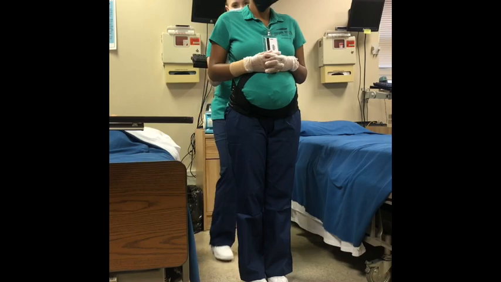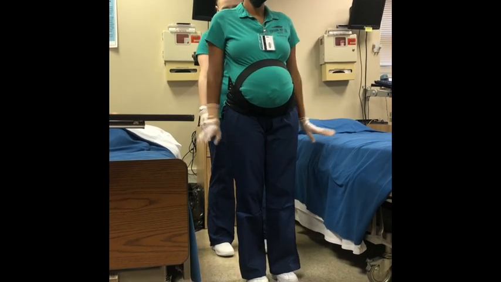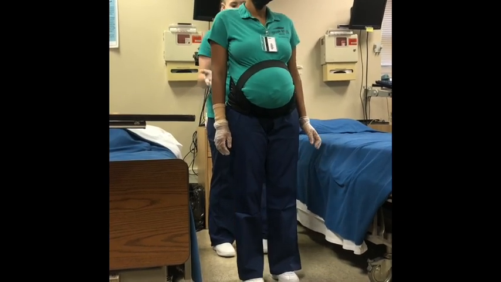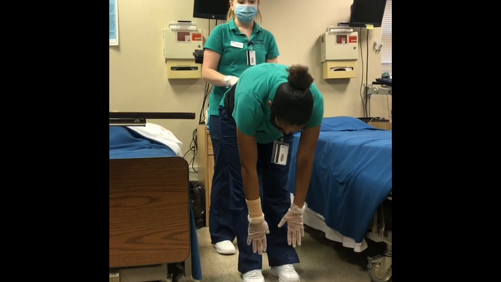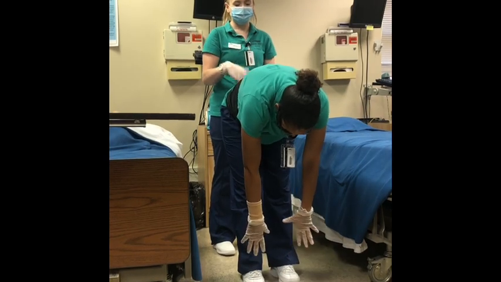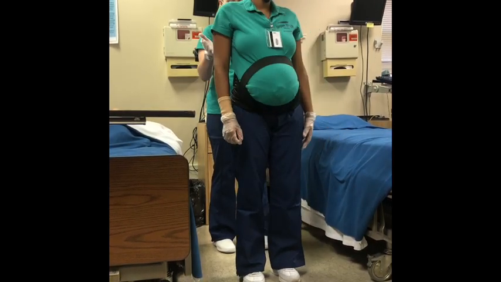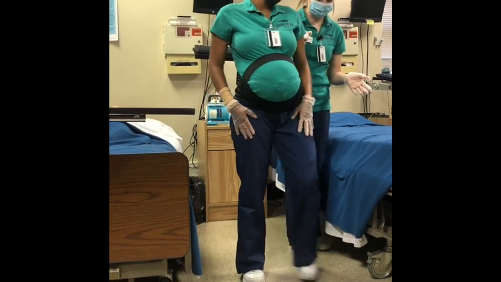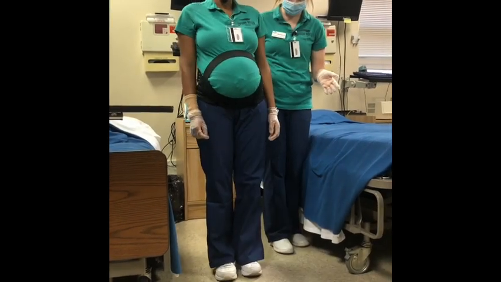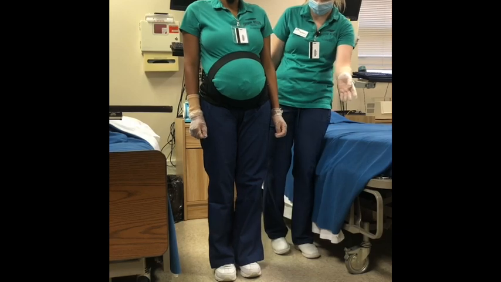So I'm going to have her standing with her arms at her side, just straight, okay? And then I would have her bend, with her arms hanging there, dangling at her side, and then we're going to look at her gait and her basic support, the distance between her knees, so have you walk.